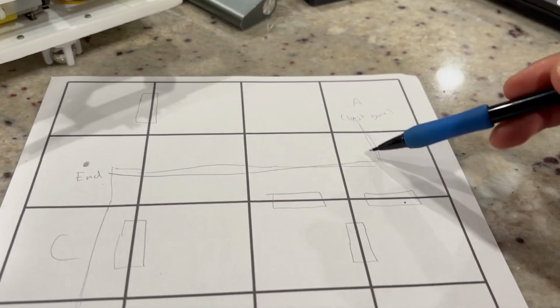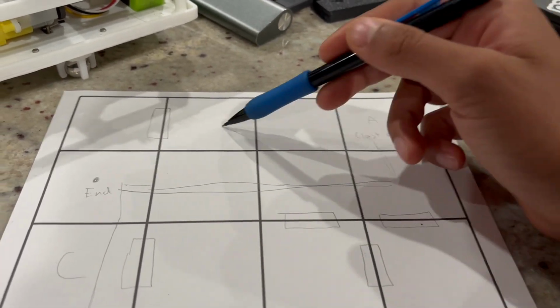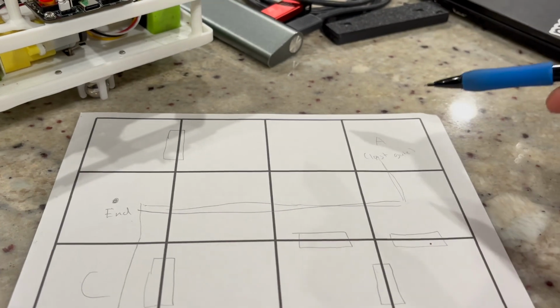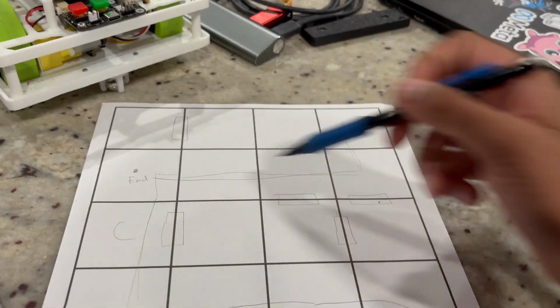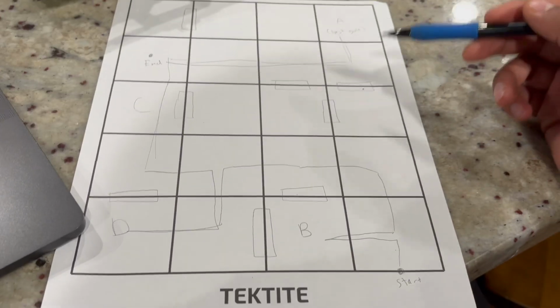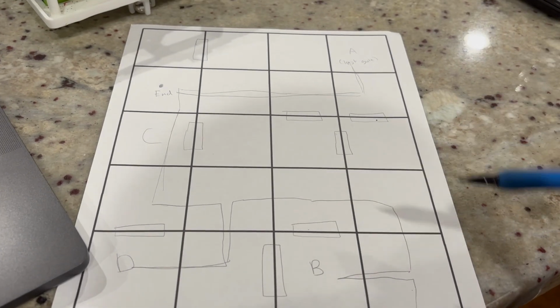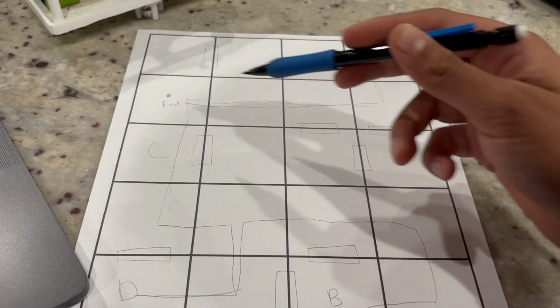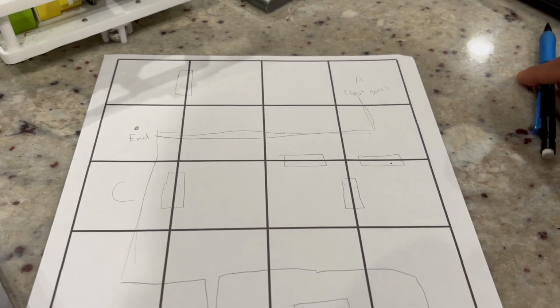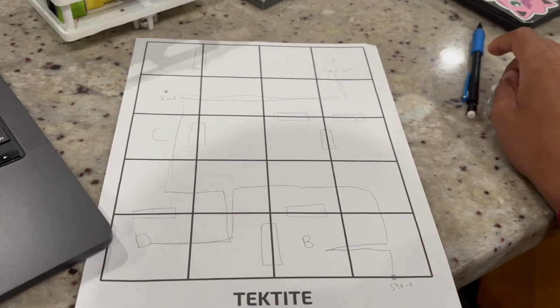Whereas going this way will require you to turn left, turn right. So that's 3 turns. So by skipping those 2 turns, you can save some time. And you want to skip as many turns and have the shortest distance possible so that we can fit in the time. Now let's go on to programming this.